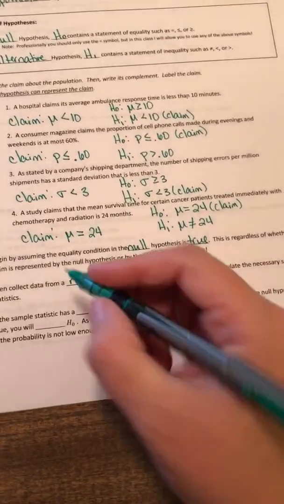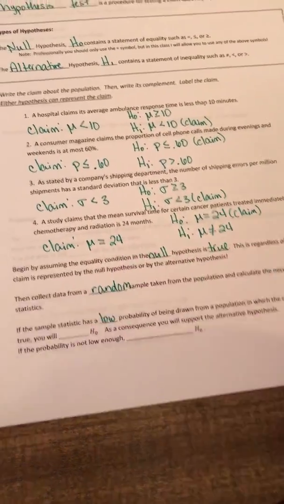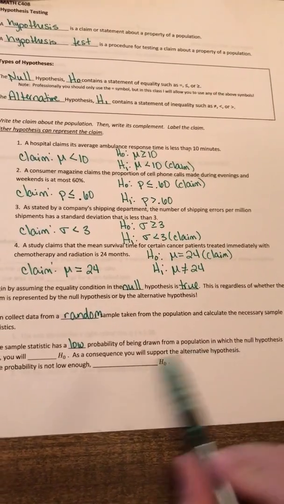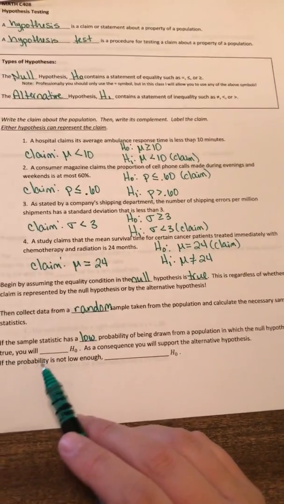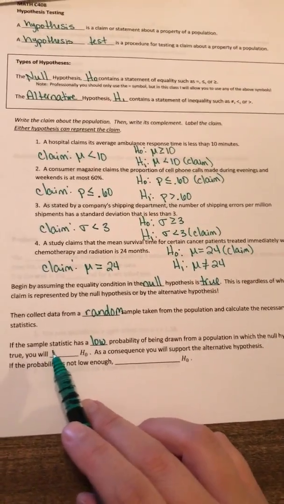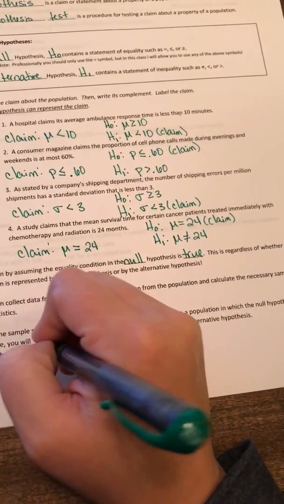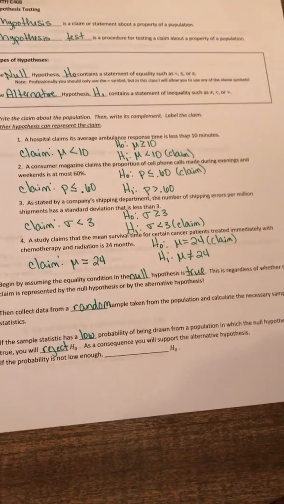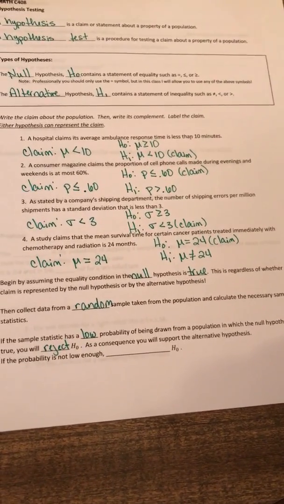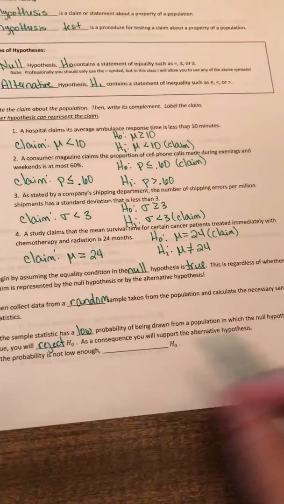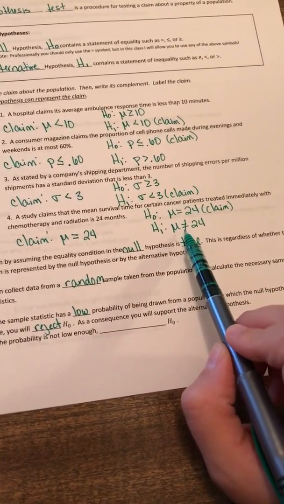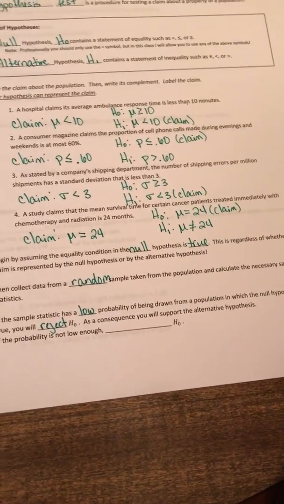If the sample statistic has a low probability of being drawn from the population in which the null hypothesis is true, and there's going to be a way to check for this so you can determine if it's low or not, that's a lot of words, but I'll explain it when I do a problem. You will reject H0. As a consequence, you will support the alternative hypothesis. So if you reject your null hypothesis, then you're going to support this alternative hypothesis.